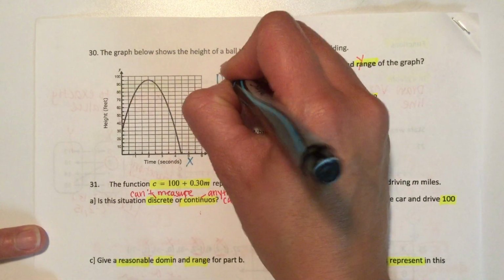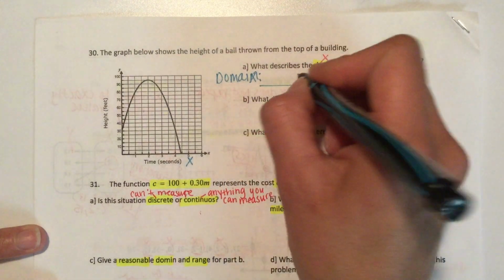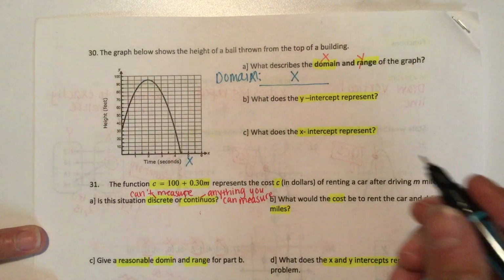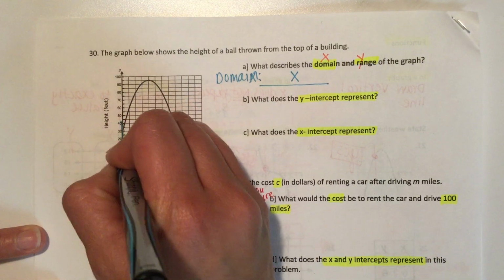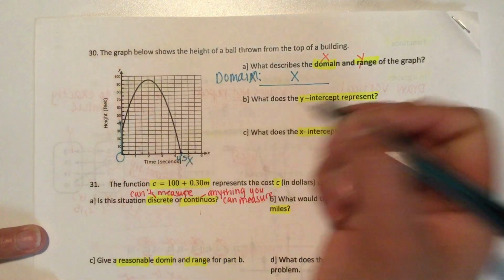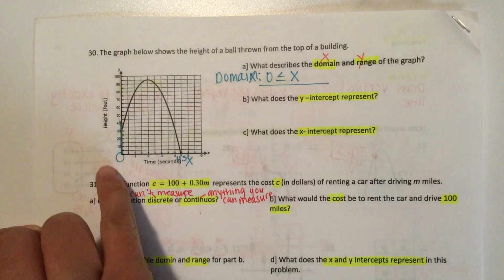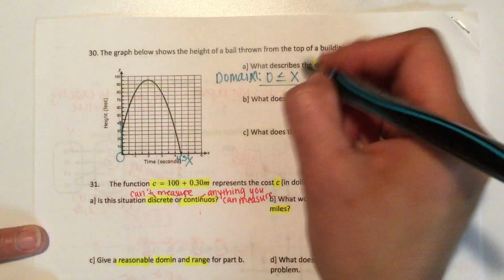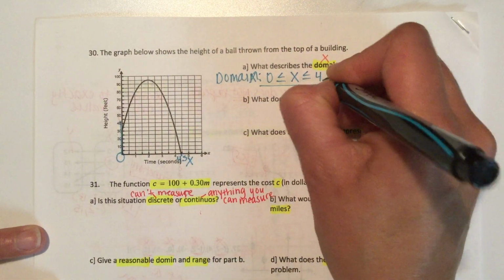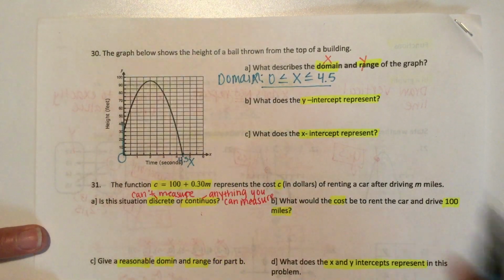So domain, x goes in the middle, and you're going to look from the left to the right. This should be 4.5. So from 0, less than or equal to, because it's closed, that is a closed circle, you just don't see it, all the way to 4.5. So my time in seconds is going from 0 to 4.5.